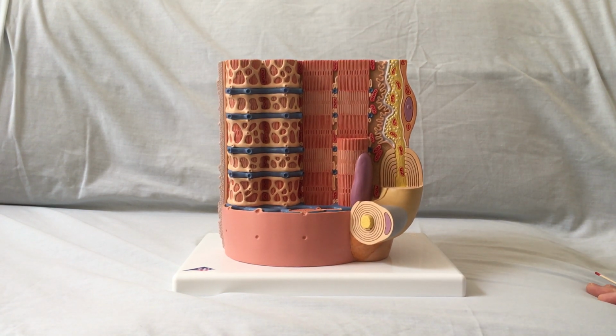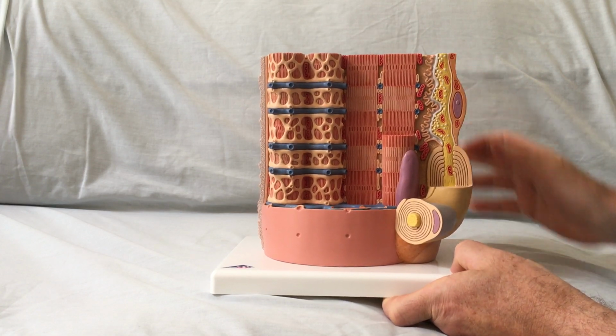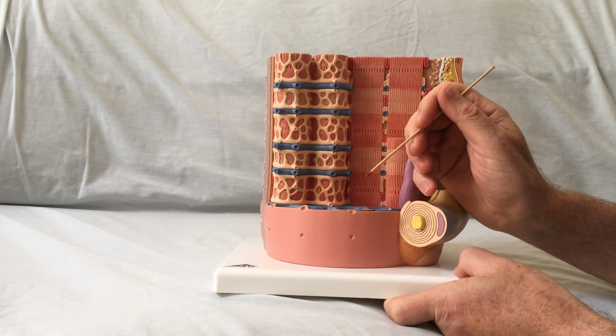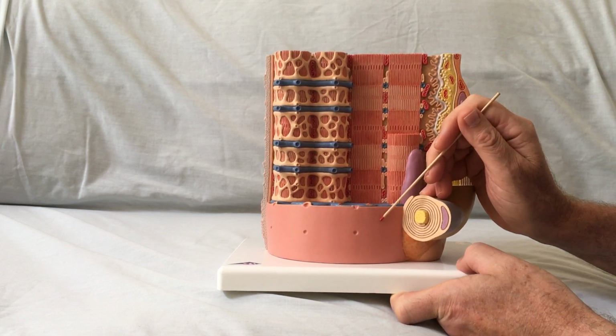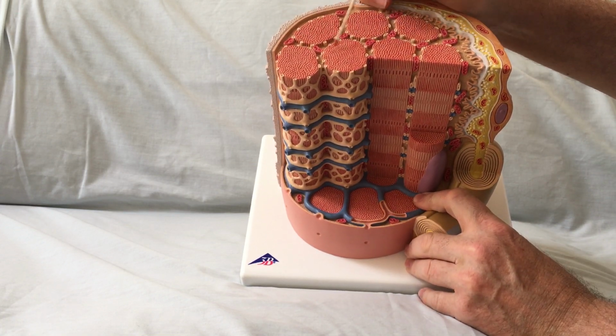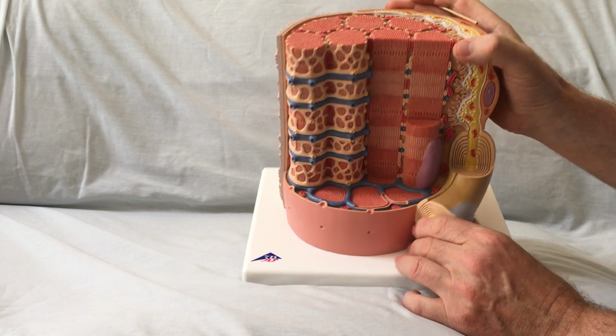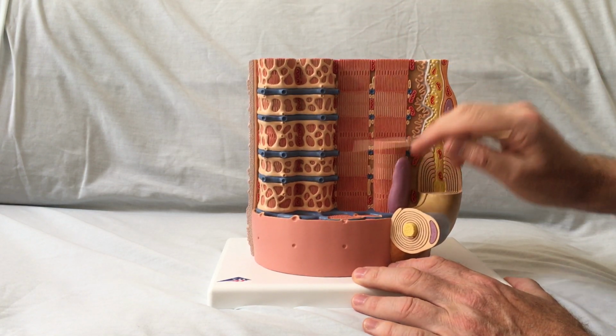This is a review of the muscle cell model. The muscle cell is a muscle fiber. The plasma membrane of the muscle cell, which is this, is called the sarcolemma. Muscle fiber is made up of these tubule structures. They're called the myofibrils. The myofibrils consist of myofilaments.